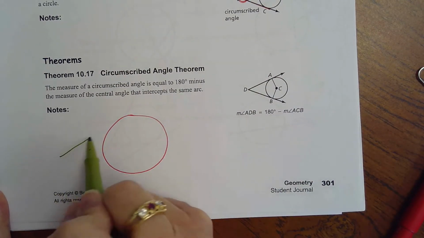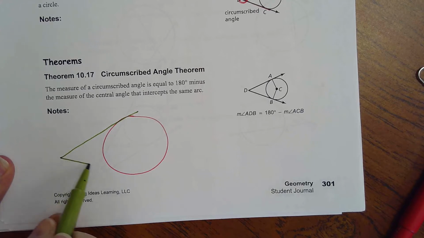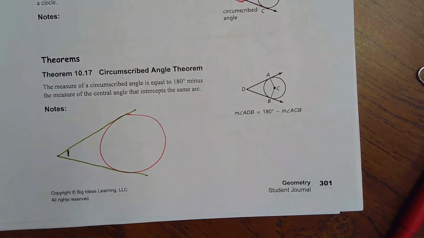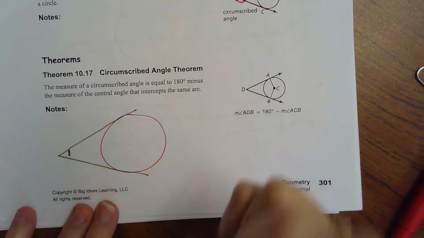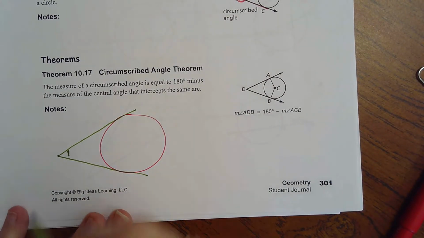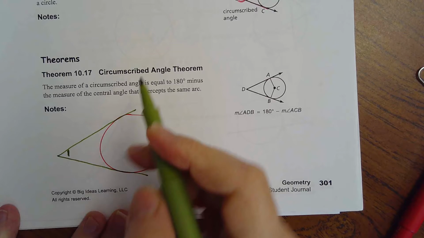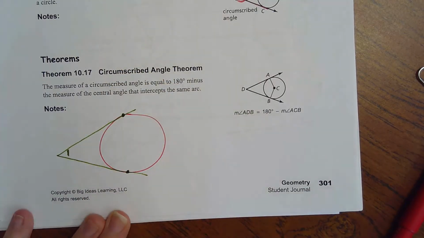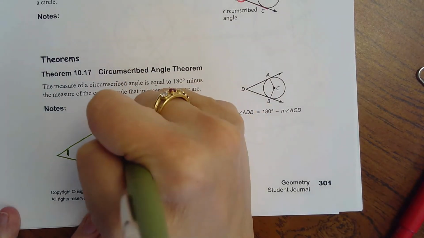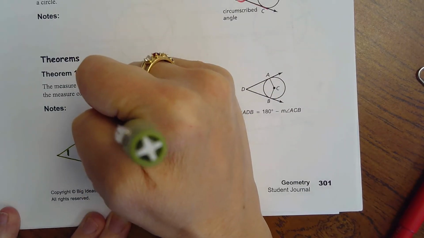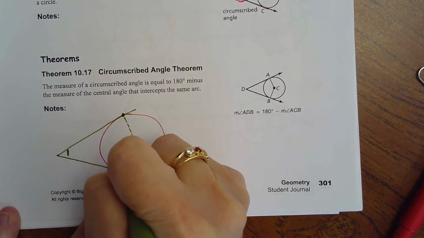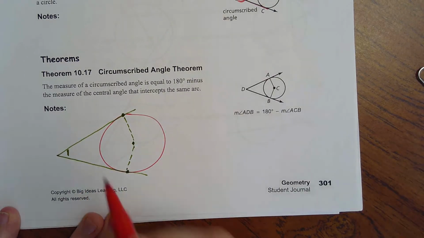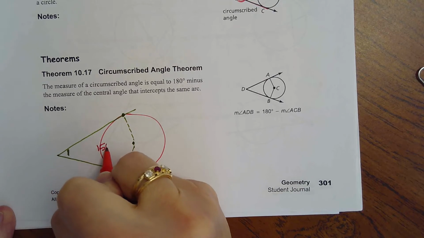If we have a circumscribed angle, let's say angle 1 here is circumscribed because it's tangent to my circle. Let's say we have a central angle. These are the lines, so this is where it's tangent to my circle, these 2 points. And this is the center of my circle. If I draw a central angle, what I know is that this measurement here, we'll just call this 150 degrees.